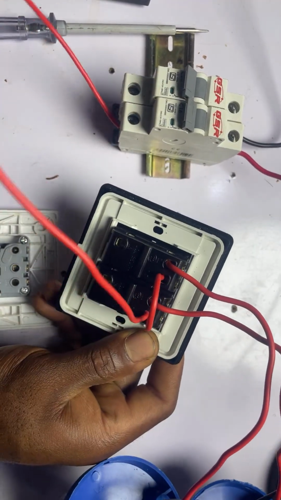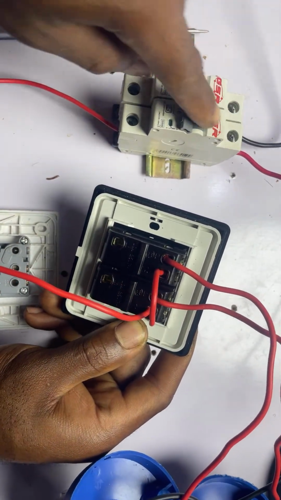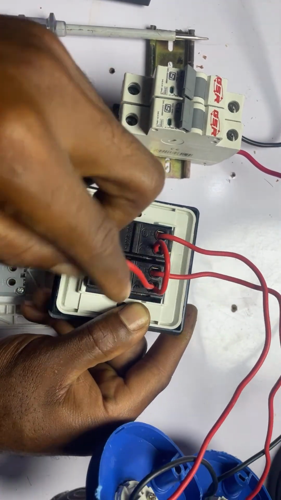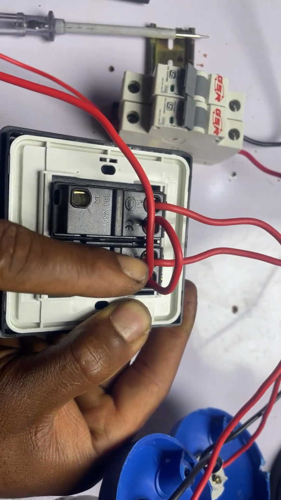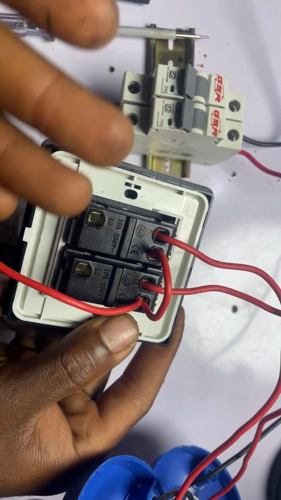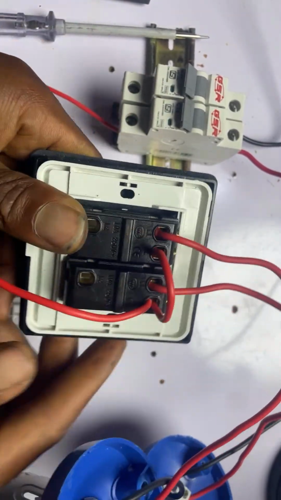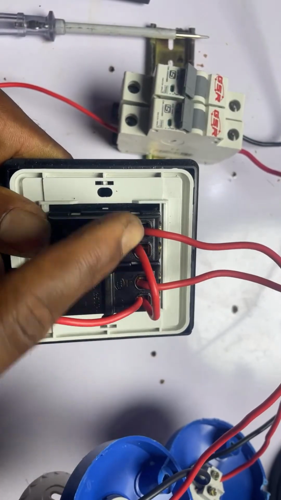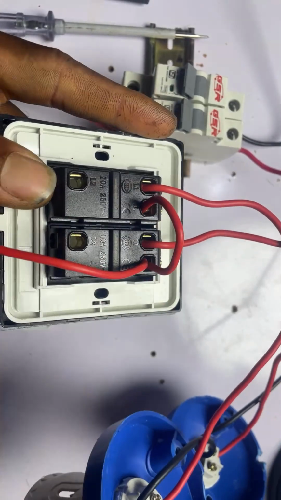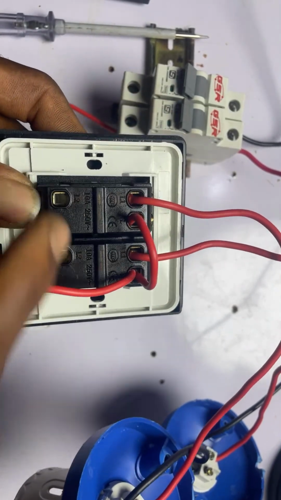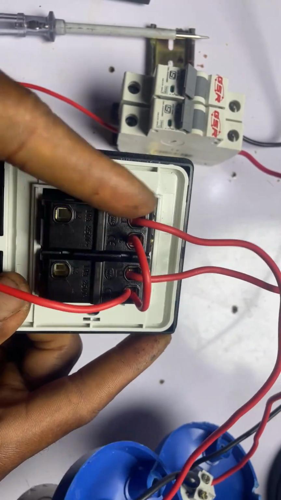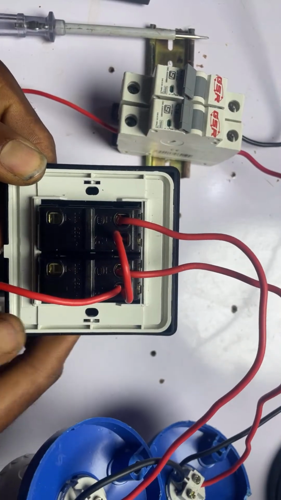You can see that I connect my live wire from this breaker here to this L. Then from this L, I loop to the second L because it is a 2 gang switch. If you want to use the 2 gang, you are going to loop the live wire to 2 L. Because it's a 2 gang switch, if you connect your live wire to this L, you will loop from this L to this second L. That's what I did here.